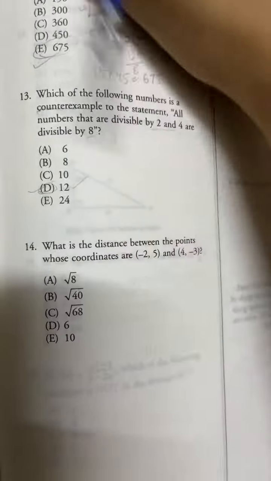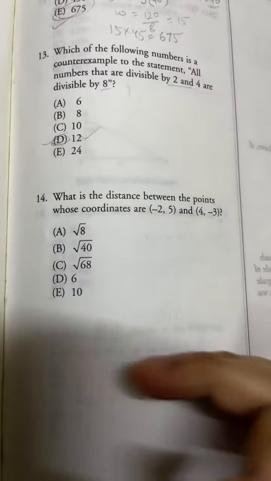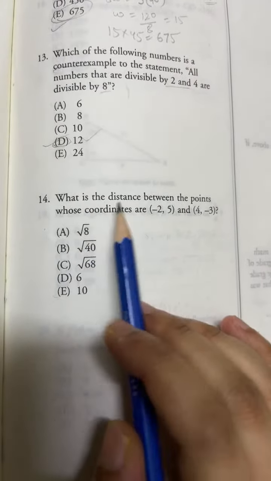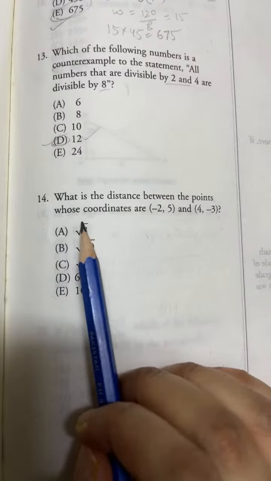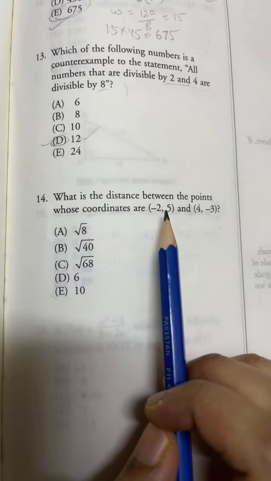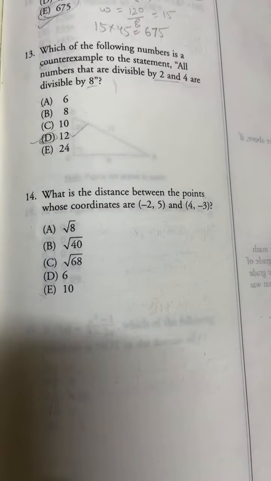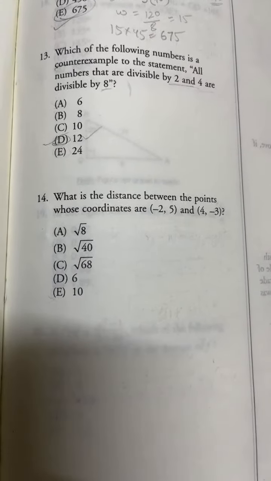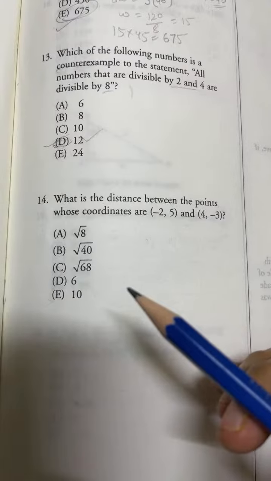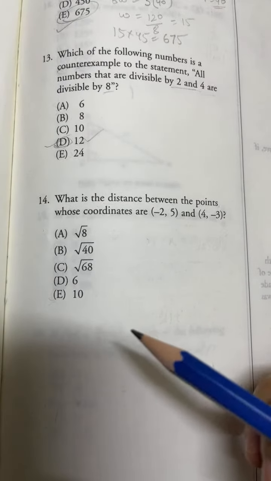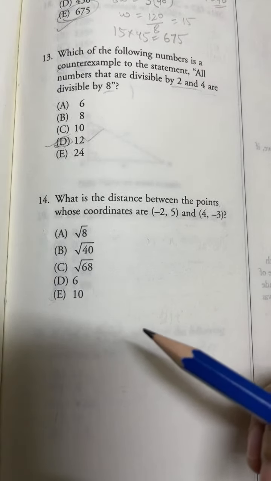Okay. Let's see question number 14. What is the distance between the points whose coordinates are -2, 5 and 4, -3? So you have been given 5 options. So if you know the answer, you can write it in the comment box.